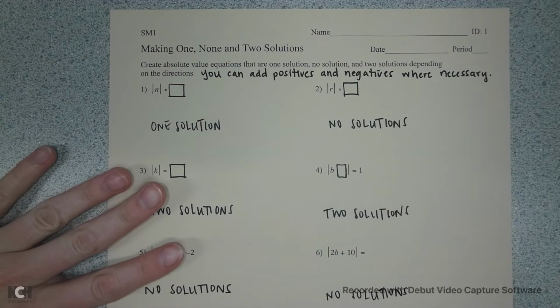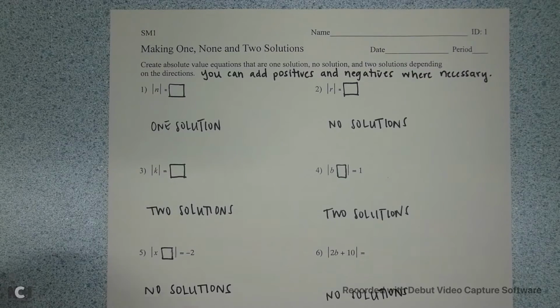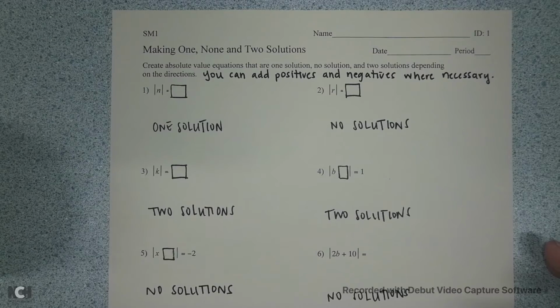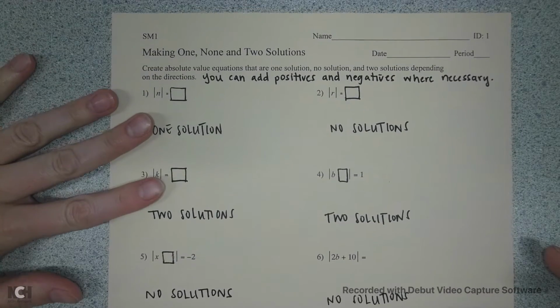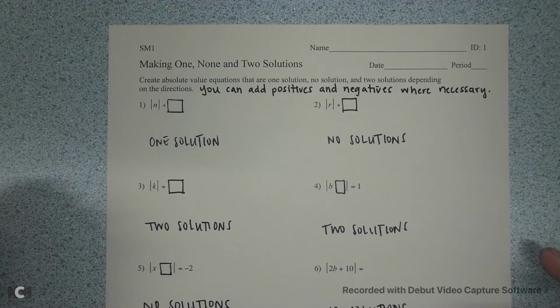Hey guys, so today we are going to create absolute value answers. We have the answers already given to us, and we're going to make our equations fit so that we get these answers. So we're kind of going to go backwards, which is really cool. So we're going to make a one solution, a no solution, and two solution problems.